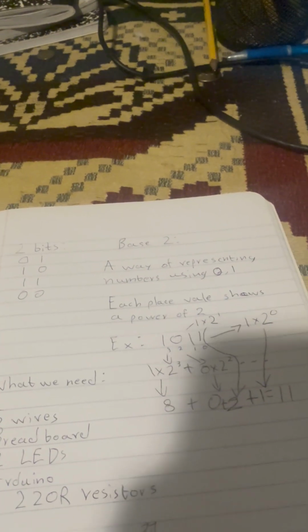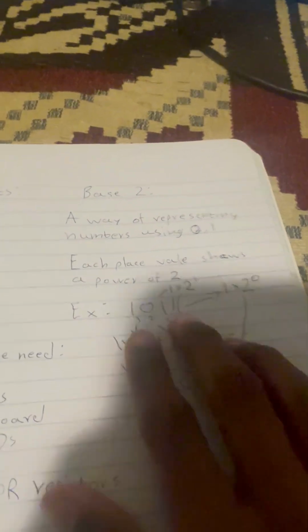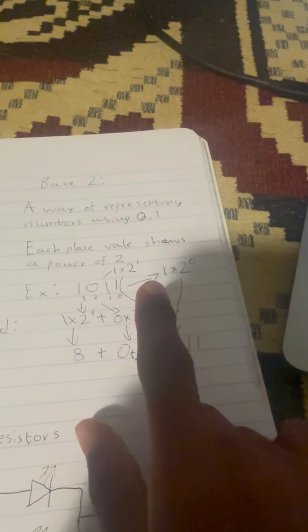So base 2 is nothing but representing numbers using 0 and 1. So each place value shows a power of 2. So the rightmost is 0, and then going left, it goes 0, 1, 2, 3. So let's use this as an example, 1, 0, 1, 1.